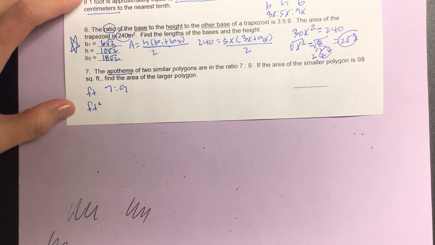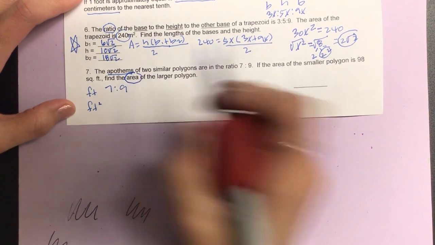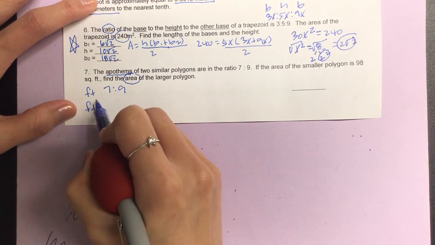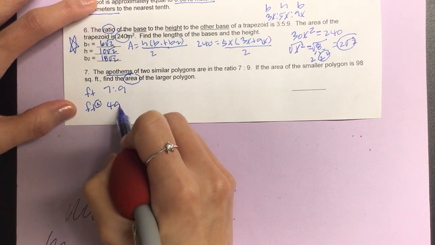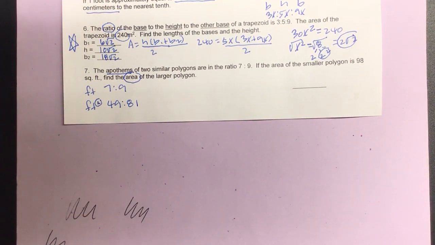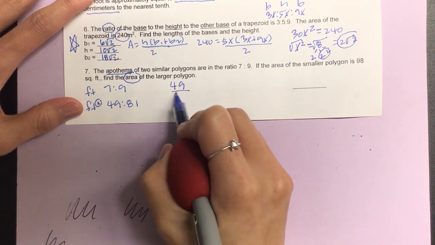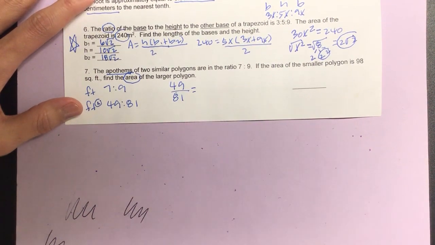But since our goal is to find the area, I have to change this dimension. What do I do for both of them? It says square it. So 49 to 81. And yes, the number's kind of big, which is fine. So we have 49 over 81. I might need like 4 minutes.